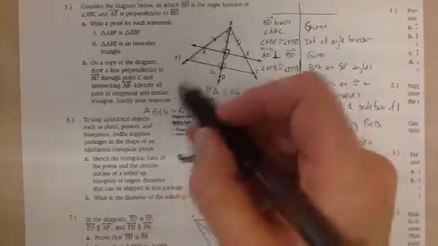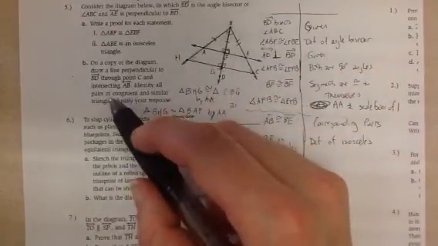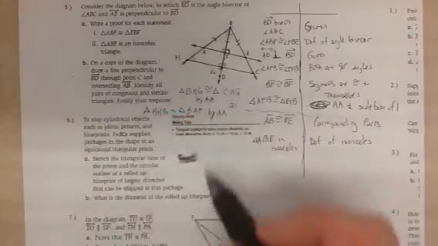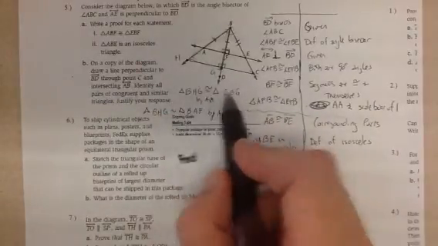So there's more to list. You finish listing all pairs of congruent and similar triangles. We've listed the two. This one is the new congruent, and then finished listing the similar ones.